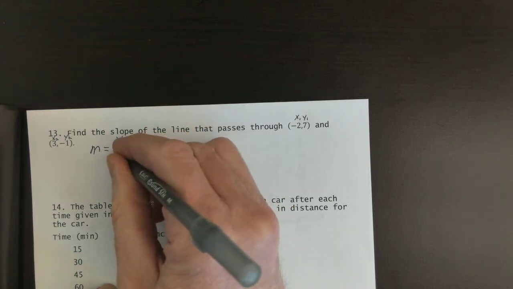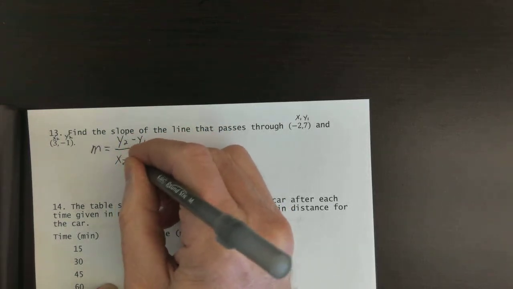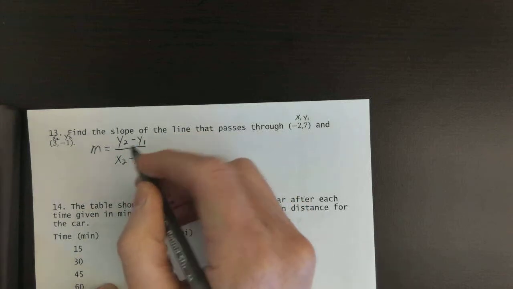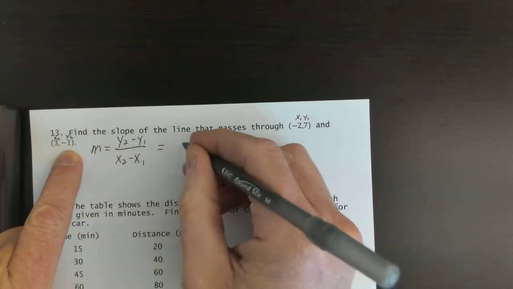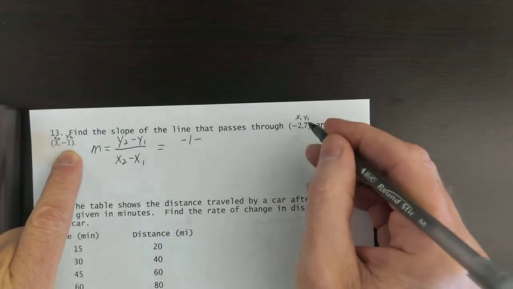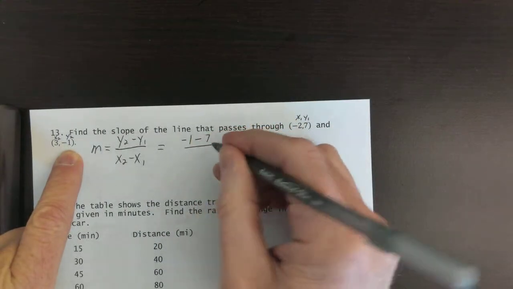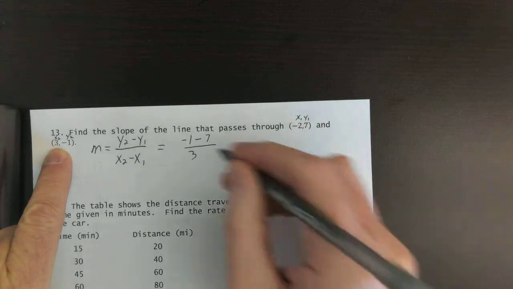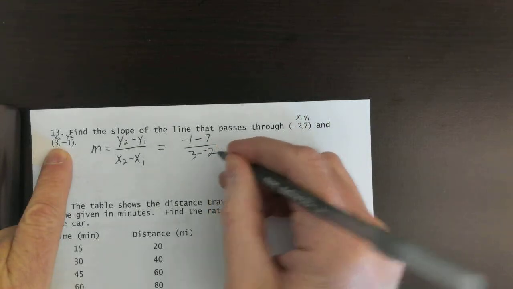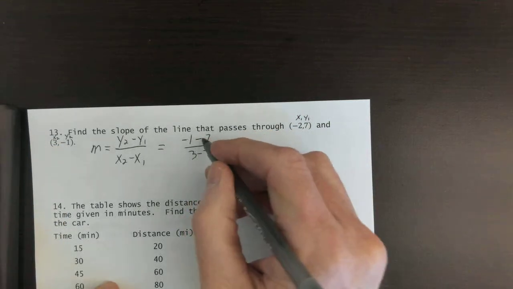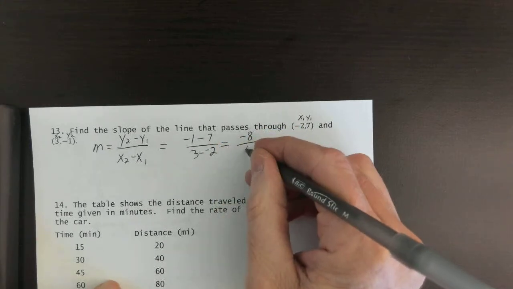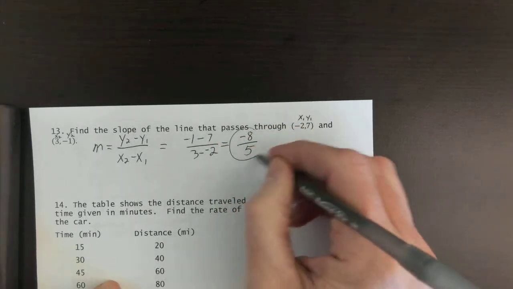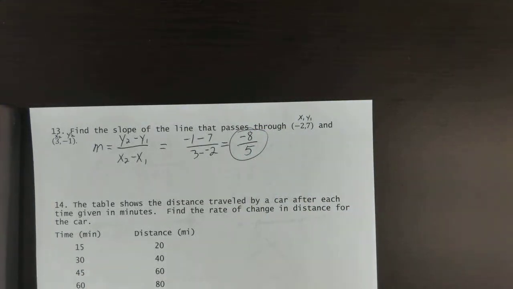I'm writing down the slope formula, which you need to know: y2 minus y1 over x2 minus x1. So I'm looking at negative 1 minus 7 over 3 minus negative 2. Negative 1 minus 7 is negative 8. 3 minus negative 2 is 5. So my slope is negative 8/5.